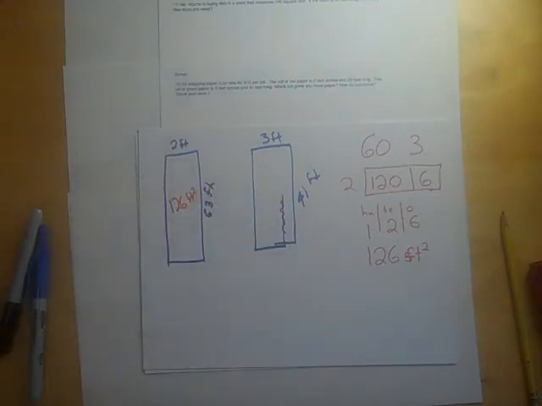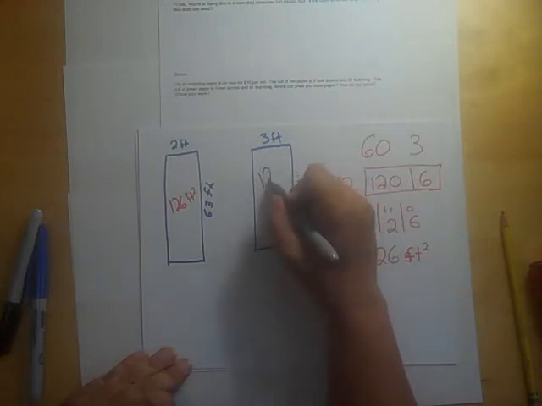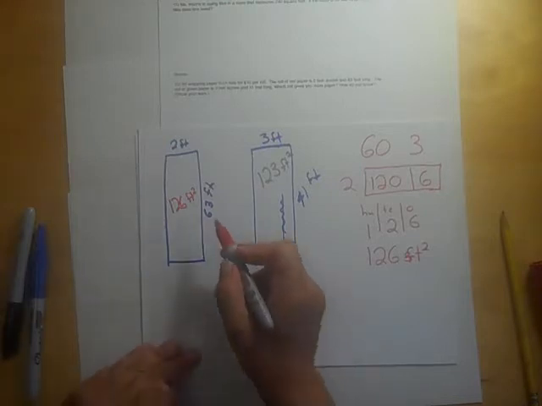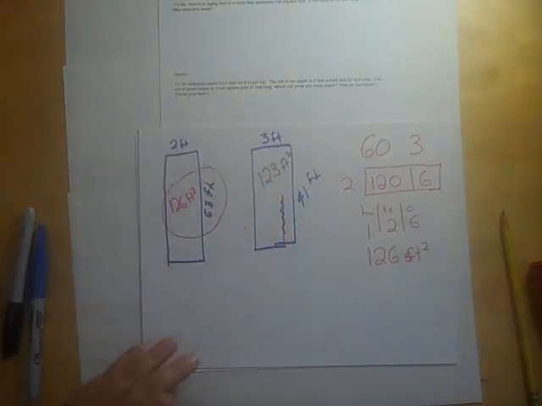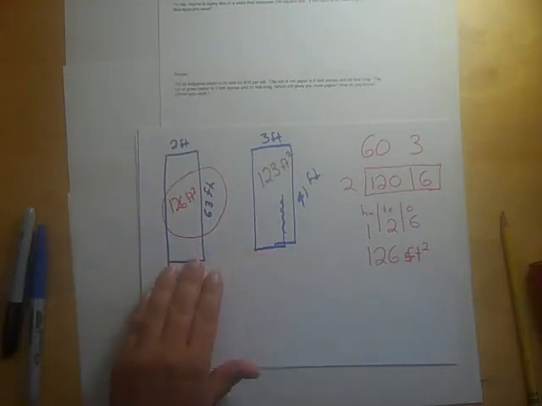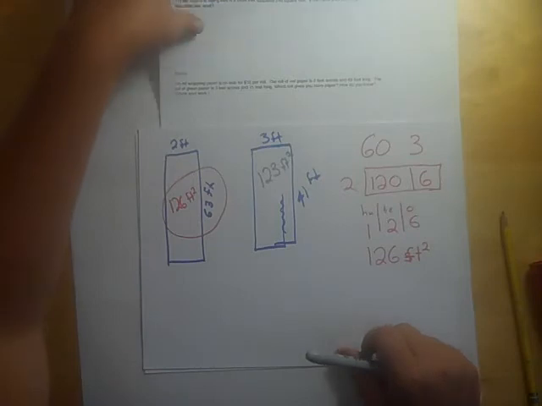Of course, you should stop the camera and figure out the second roll by yourself. And since this is a bonus problem, I'm not going to do that multiplication for you. Of course, you would have to show the work on your paper. But what you get for the second roll is that this one is 123 square feet. So which one is more paper? Definitely the red roll. How do you know? Because you found the area of both rolls. The red roll had the bigger area.